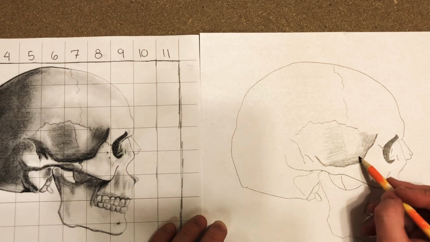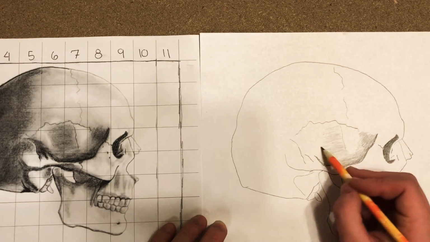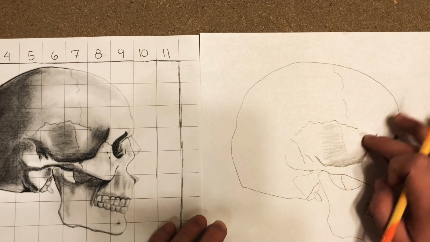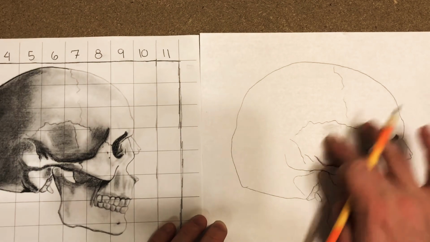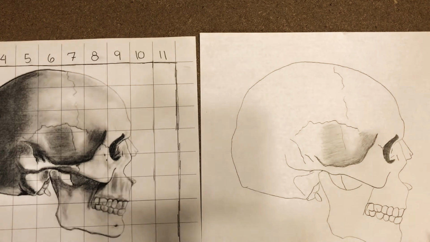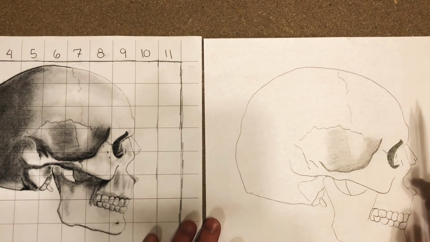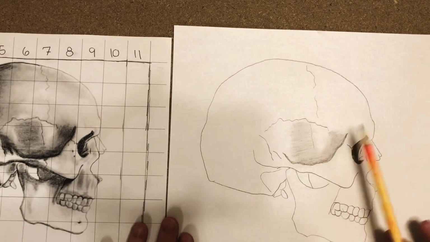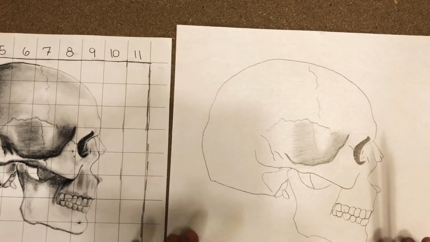Now you guys should have your shading tools. And I'm gonna just go ahead and blend this with my finger. Right, okay. And that's gonna give your image some form and some depth. So once you shade the entire image, you are done.